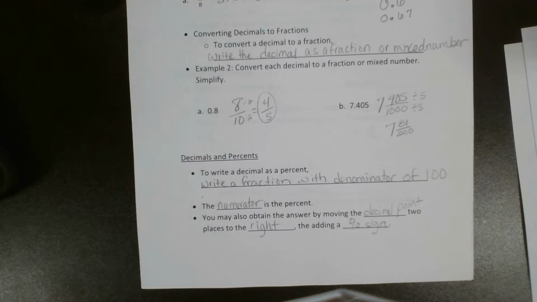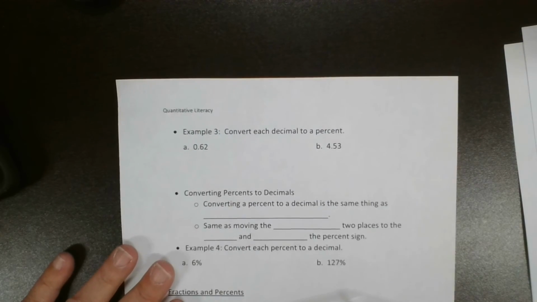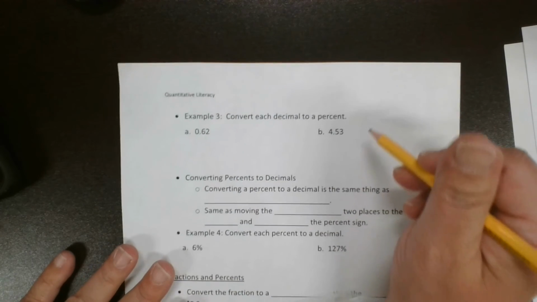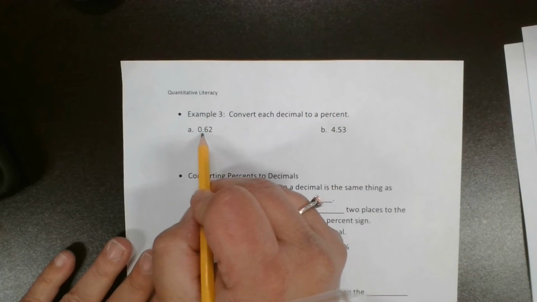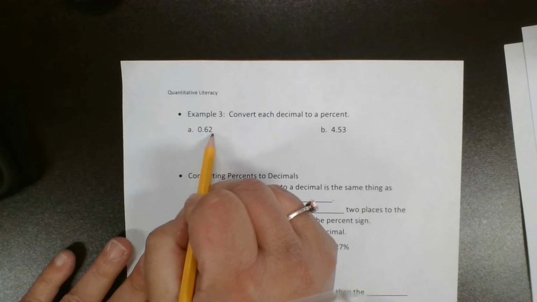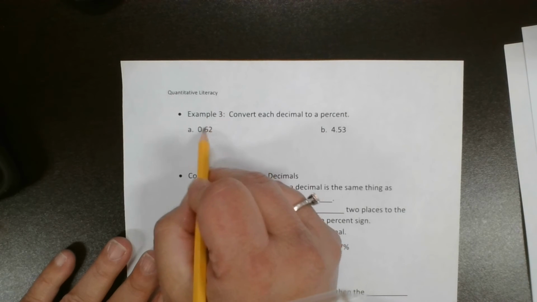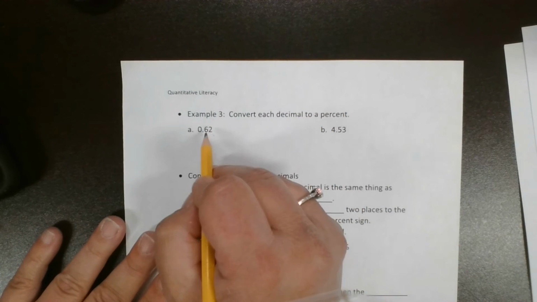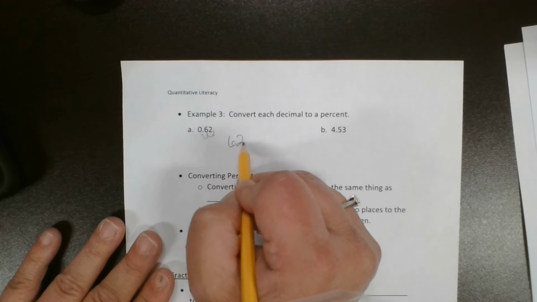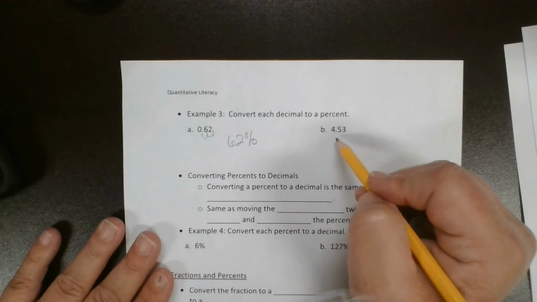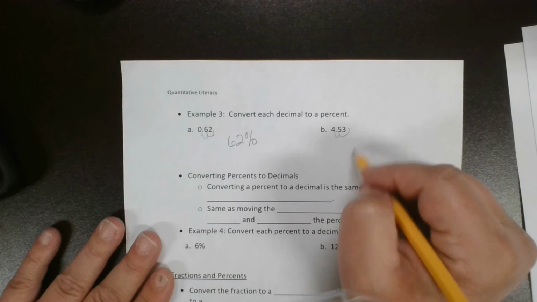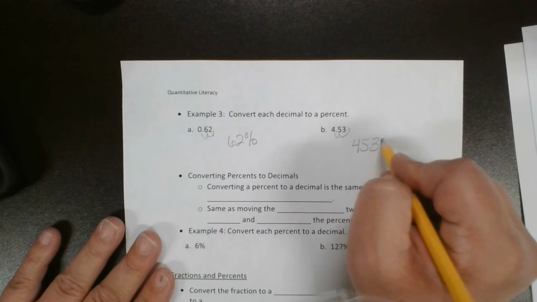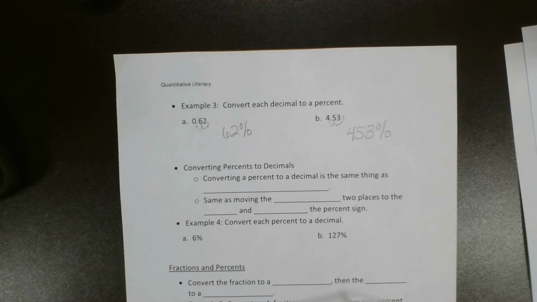Let's do a couple of these together. Both ways so that you're okay with both ways. So we're going to convert these to percents. Now, this is 200ths. So if I put that number right there over 100, I'm going to wind up with 62%. Or I can go 1, 2, 62%. Decimal, 1, 2 to the right. That's 453%. It's that simple.